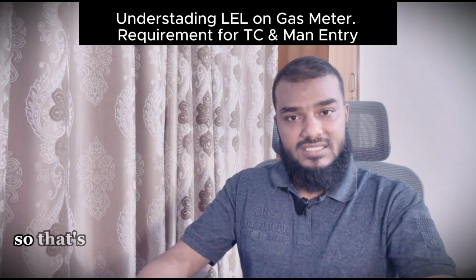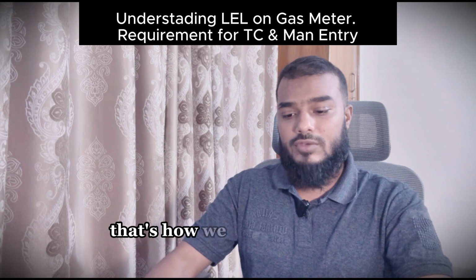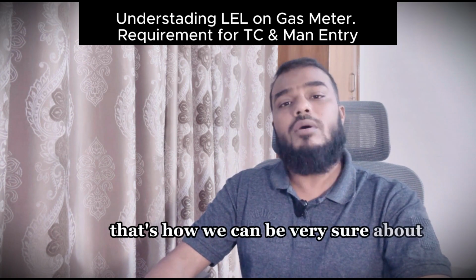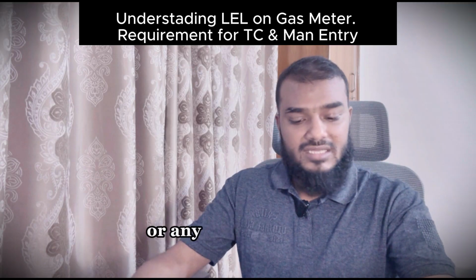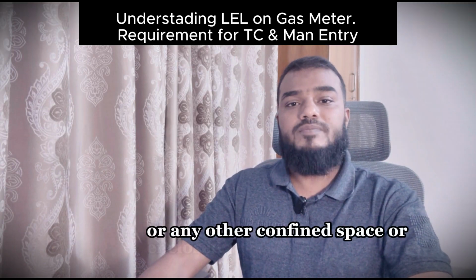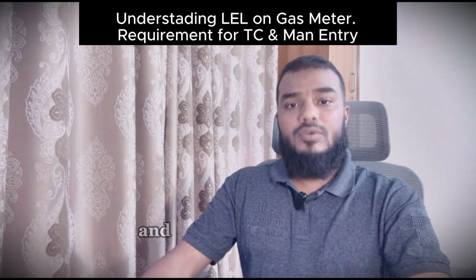So that's how we can be very sure about our practical situation inside the cargo tanks or any other confined or enclosed space we are talking about, and we can act safely.